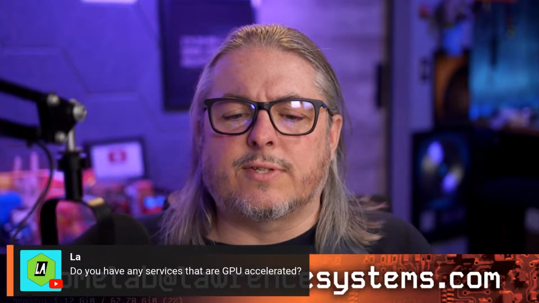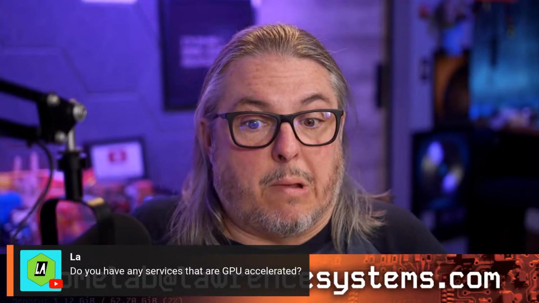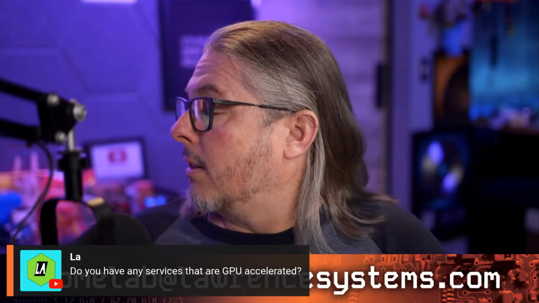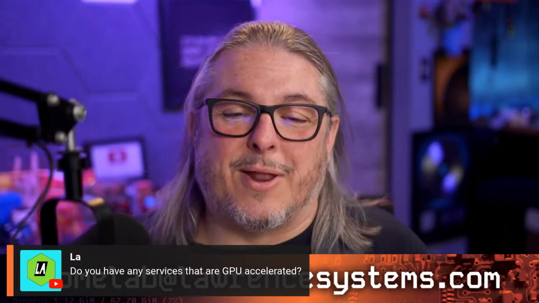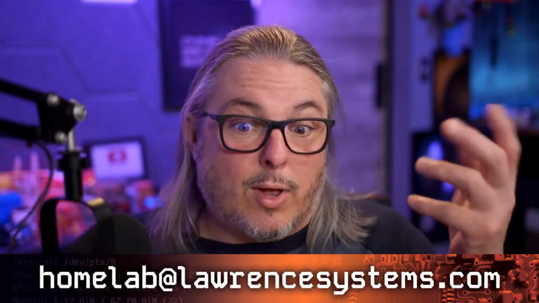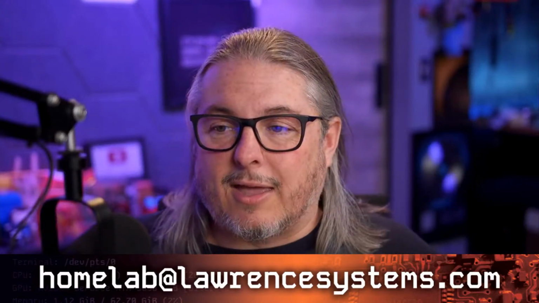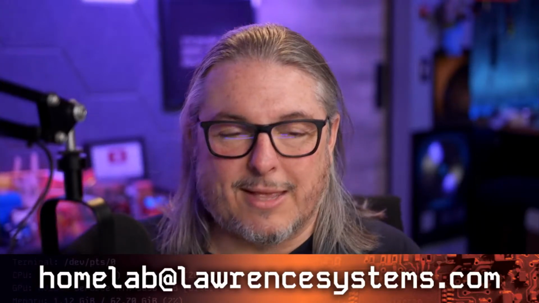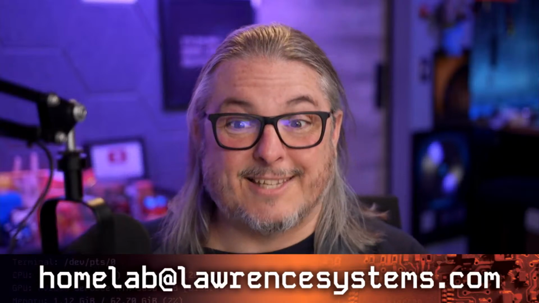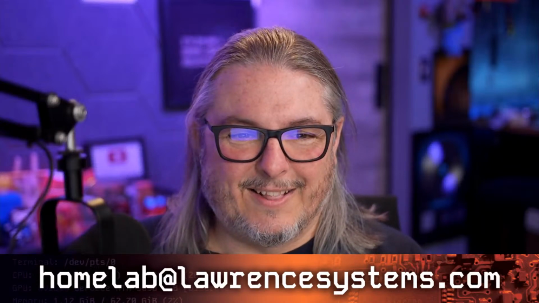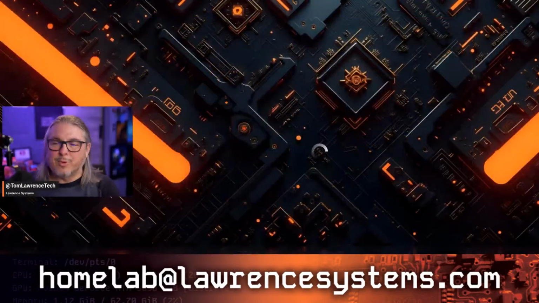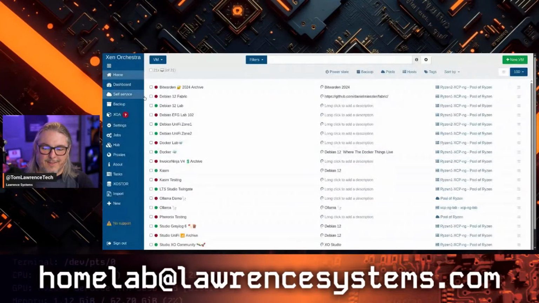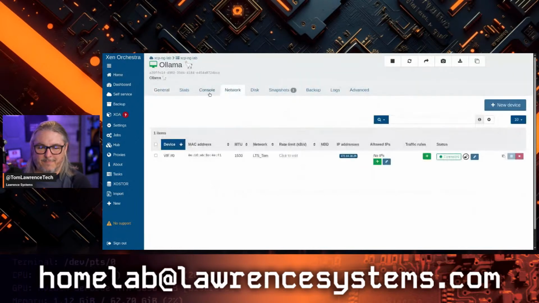Do you have any services that are GPU accelerated? I would say my Ollama is currently broken. Actually, I know why it's broken. I turned it off. I run Ollama, and I don't know where Ollama is now, but let's look. It appears to be broken. I just queried it, and it gave an error. I think I have it stopped, but Ollama is GPU accelerated. Where's Ollama? There's Ollama.